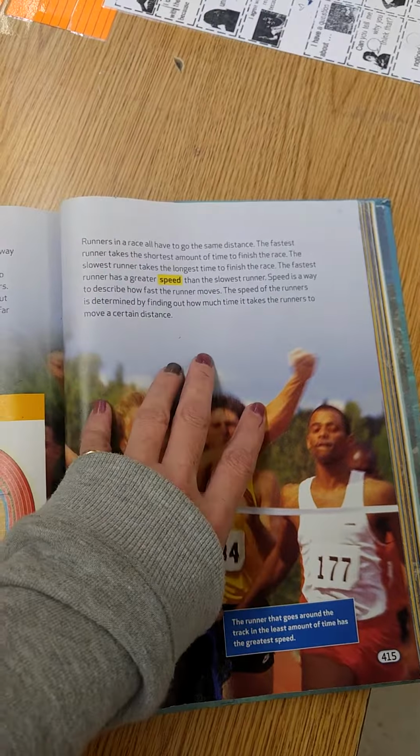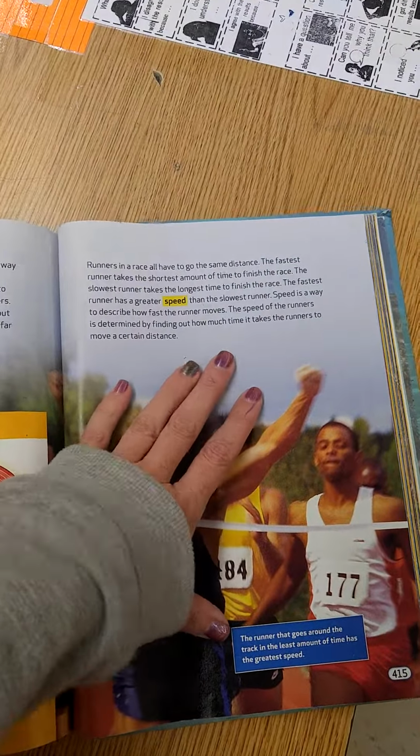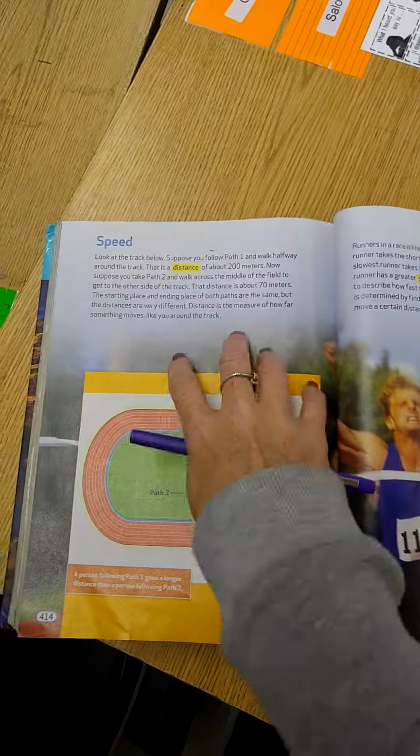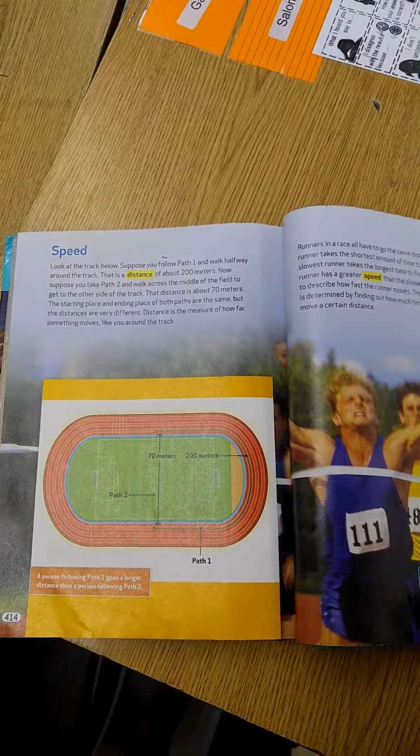So on this page, they would have to determine what this page was specifically talking about as well. And the combination of these two pages would give them the answer to their exit ticket.